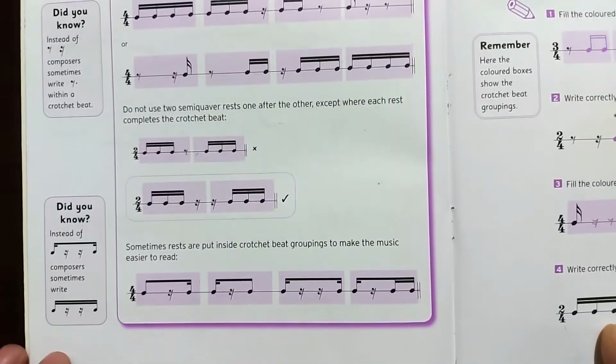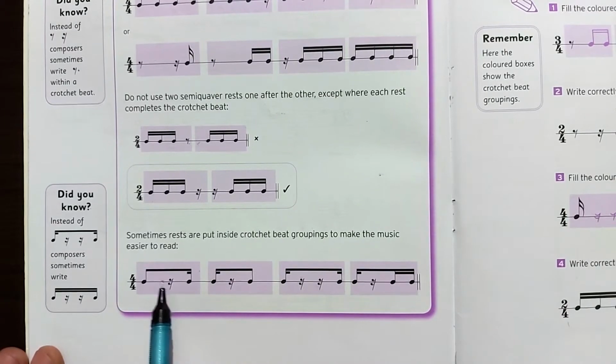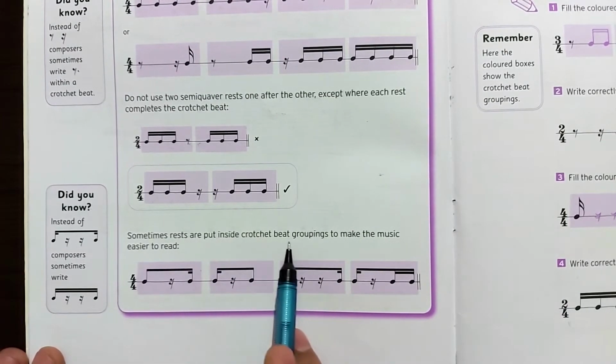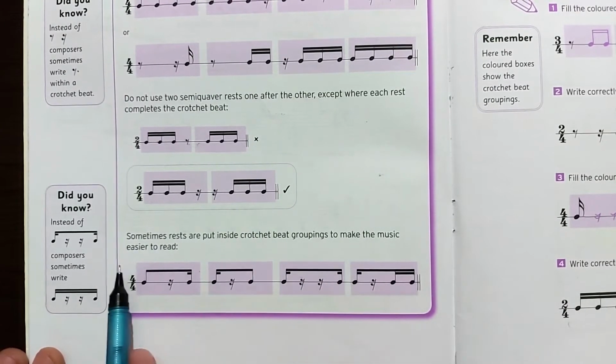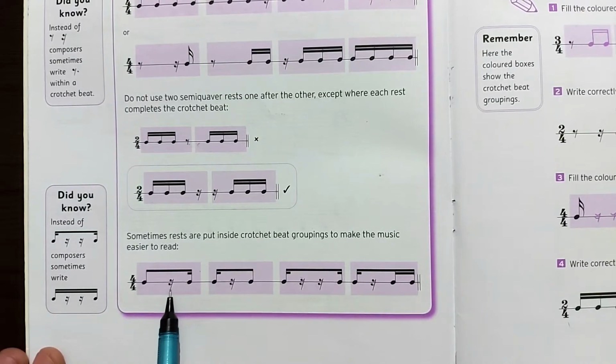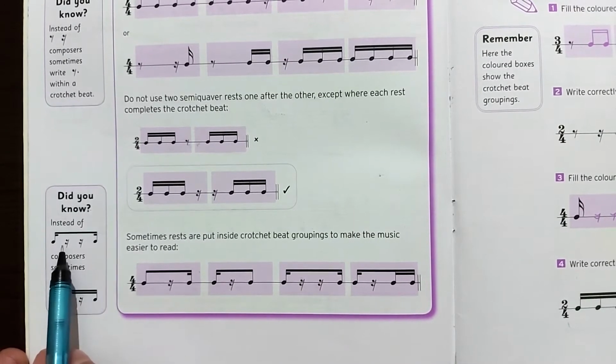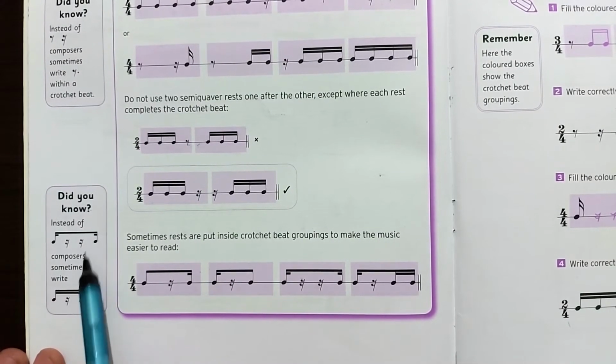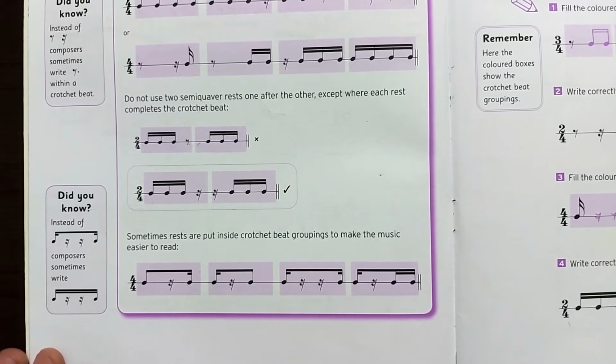Next, you can see again there are different patterns of the rest. Sometimes rests are put inside crotchet beat grouping to make the music easier to read. So you can see the rests are put inside the crotchet beat, with the quaver and semi-quaver beats. You can see the groupings here. You can read, this is also the same thing. They are both the same, nothing is wrong or right. They both are right.